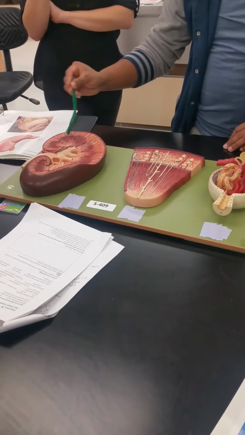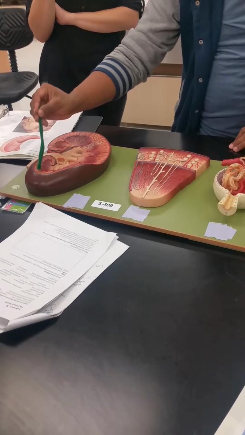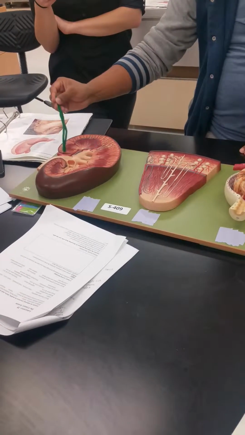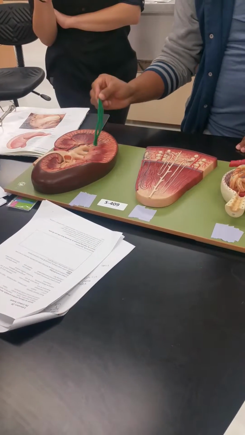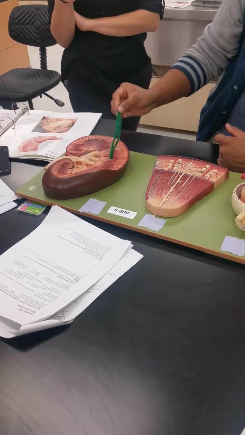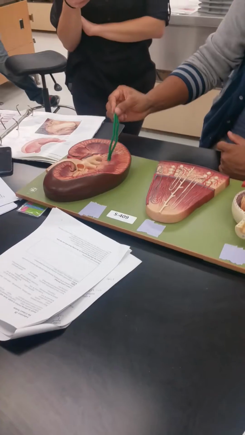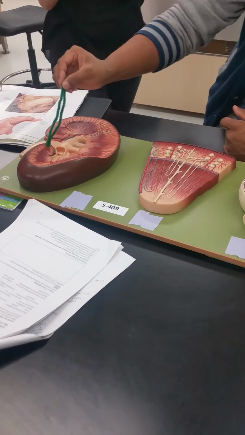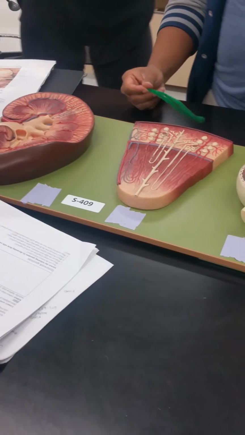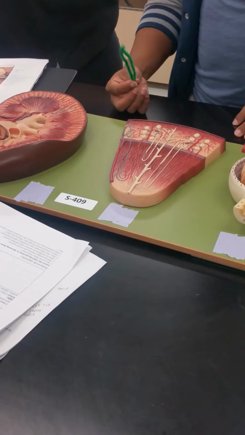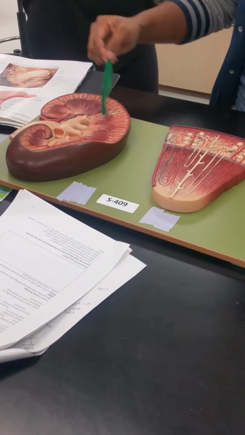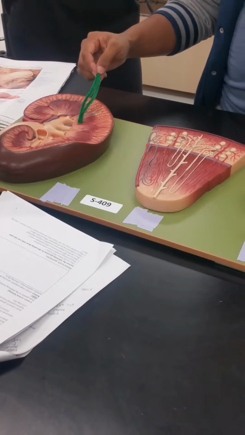Inside of the capsule, all this area around here is the renal cortex. And you see all these triangles. All the triangles together are called the renal medulla. And around the medulla is the renal cortex. So moving on, again, cortex, and all the triangles together are called the medulla.